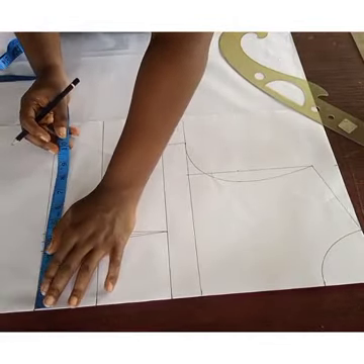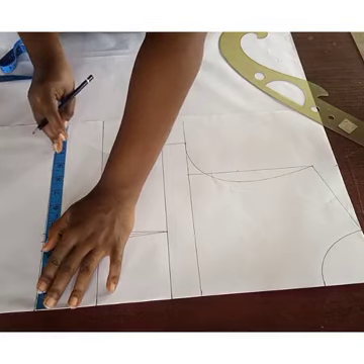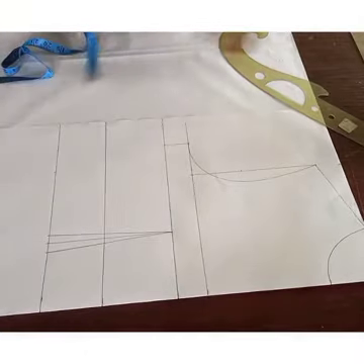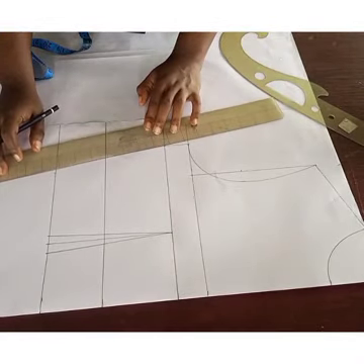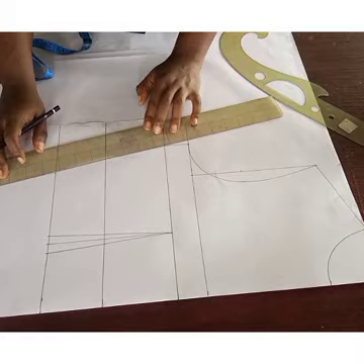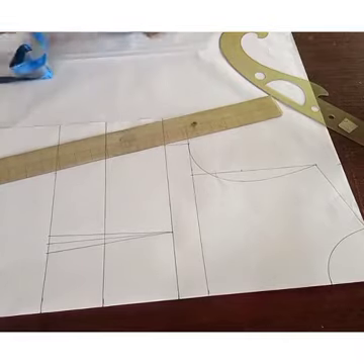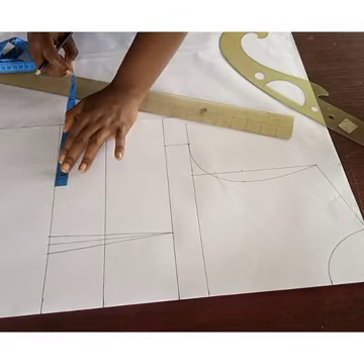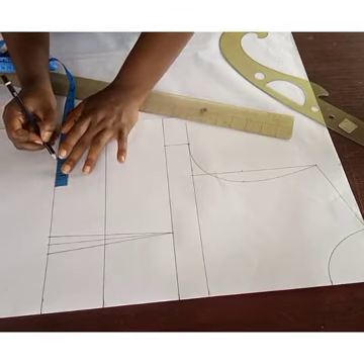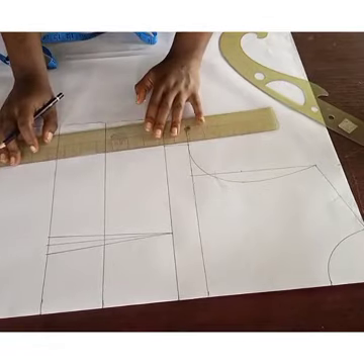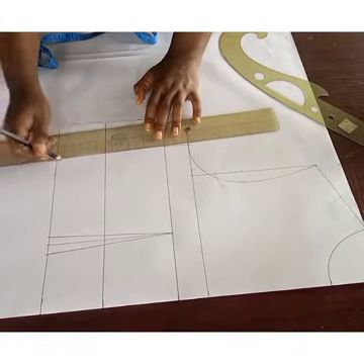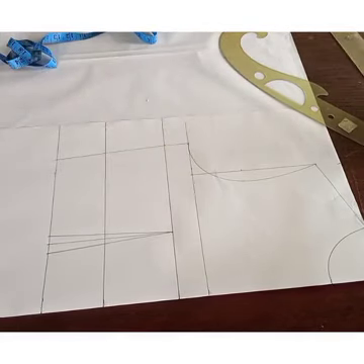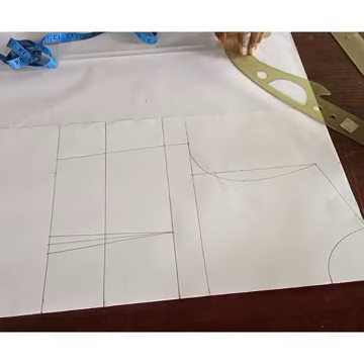I will now take my round waist measurement divided by 4. Waist of 34 divided by 4 is 8.5. And I'm going to connect it to this point. Now I'm going to add 1 inch for the darts I've already taken. I will add back the 1 inch here. So I'll connect it this way. Right, so our front basic pattern is ready for alteration.